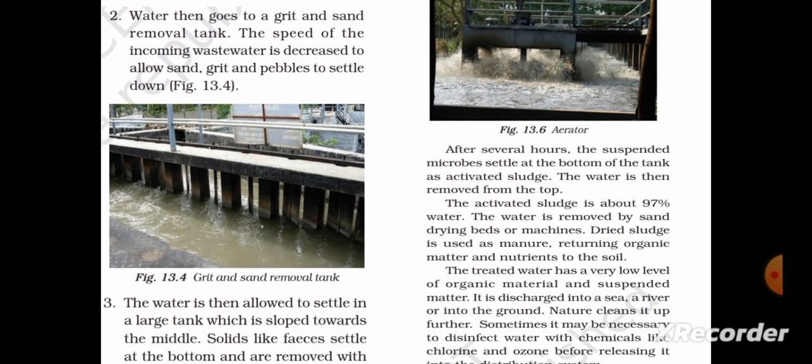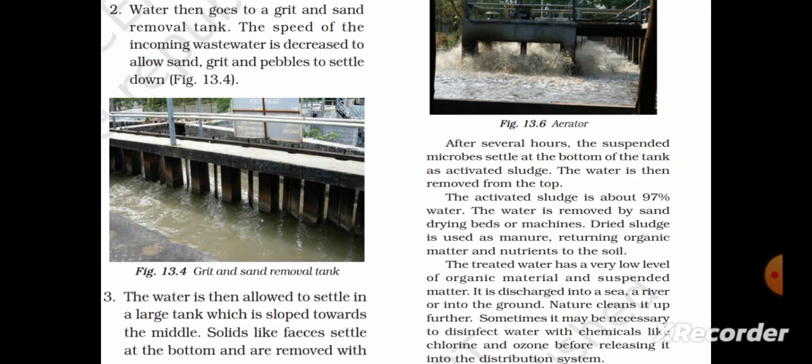After several hours, the suspended microbes settle at the bottom of the tank as activated sludge. The water is then removed from the top. The activated sludge is about 97% water. The water is removed by sand, drying beds, or machines. Dried sludge is used as manure, returning organic matter and nutrients to the soil.